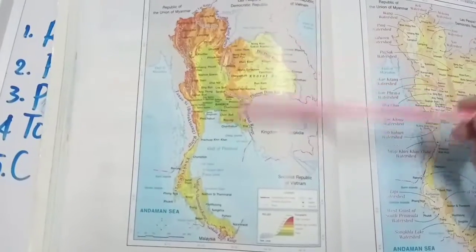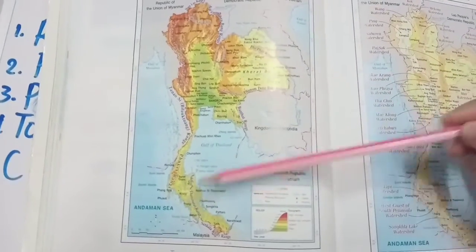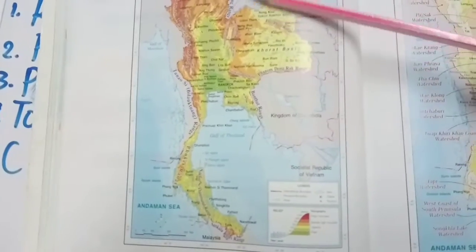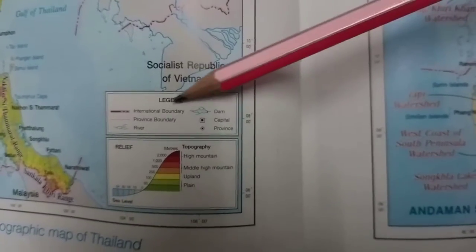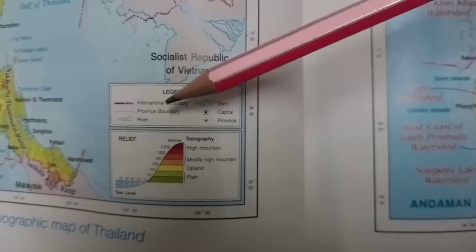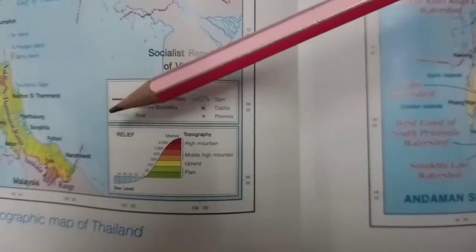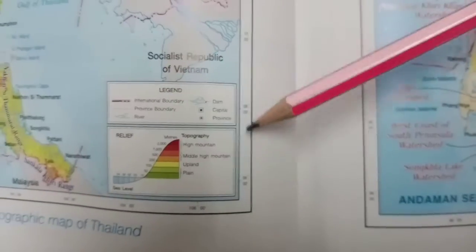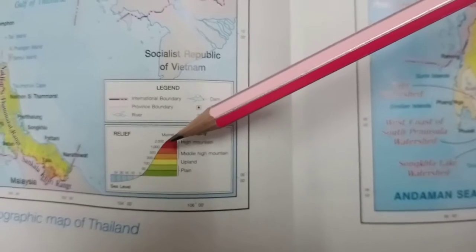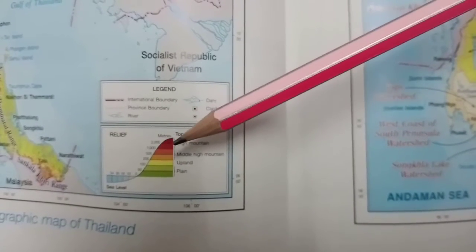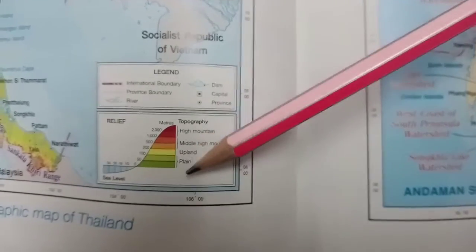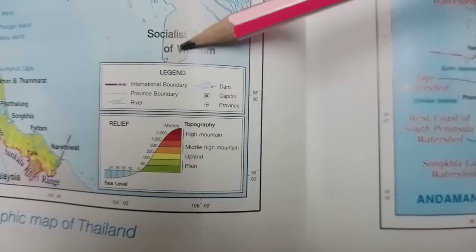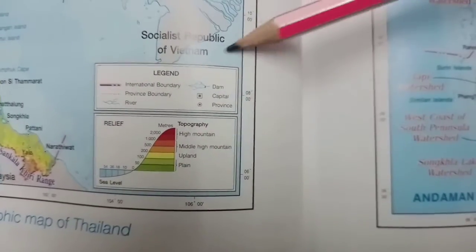We can see different kinds of colors, right? And you can also see the ocean. But here, we are going to focus on the legend. The legend talks about symbols. These are the symbols, and the colors represent these: a little bit red for high mountains, middle high mountains, upland, and then plain. This one is very important.